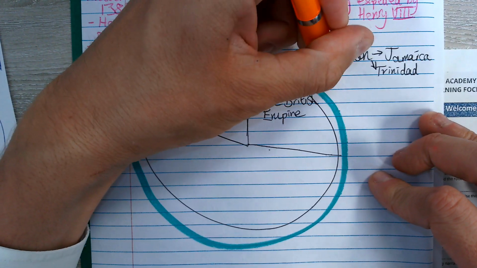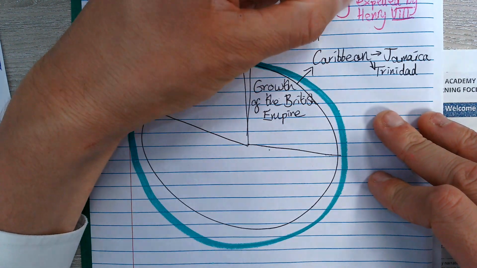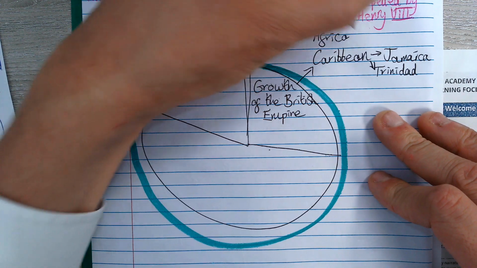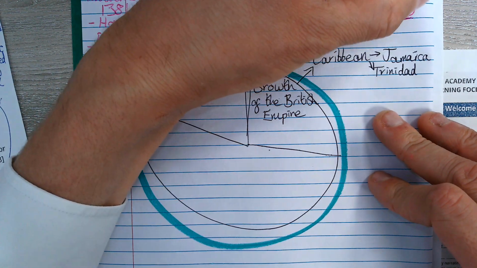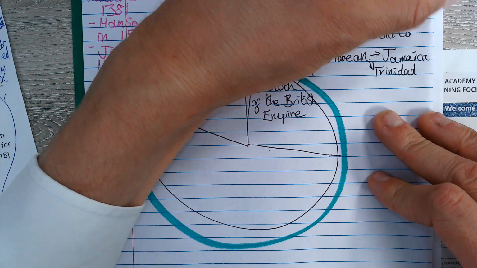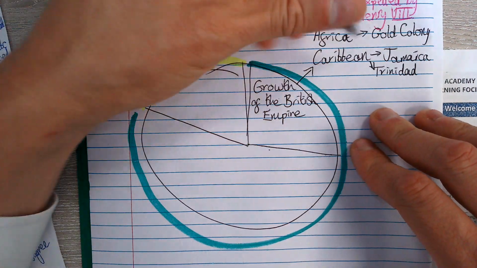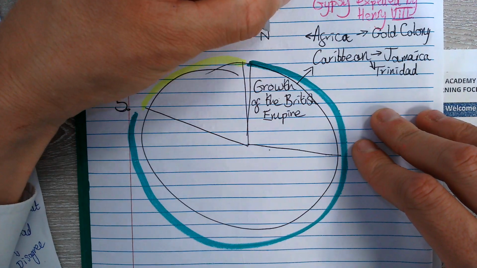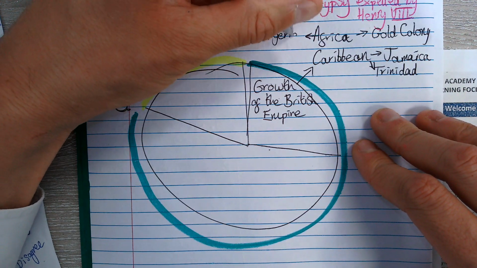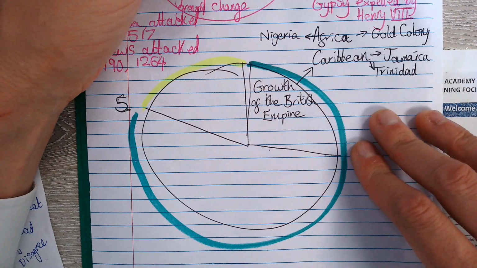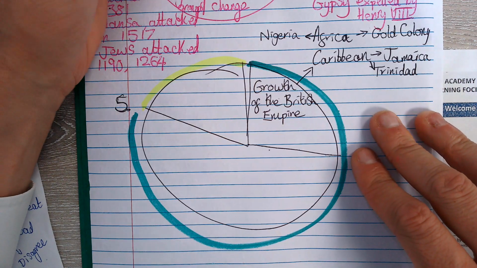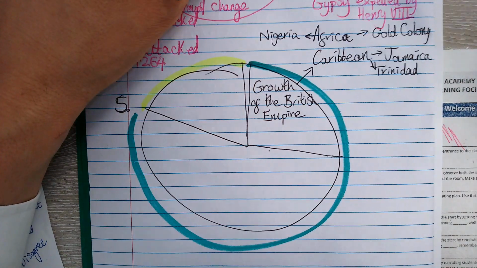I could also talk about expansion into Africa. You've spoken a lot about the Gold Coast colony in year 8 and year 9, or as it is now Ghana, Nigeria, South Africa, there are other ones. Nigeria was the Kingdom of Benin, another one that we studied in year 7 and year 8 at Boulder.